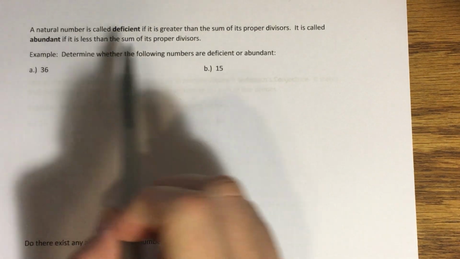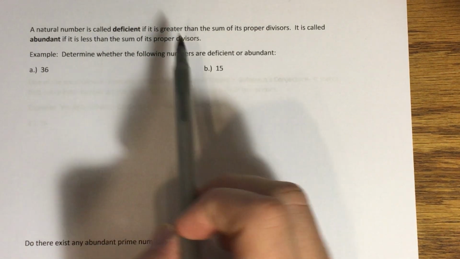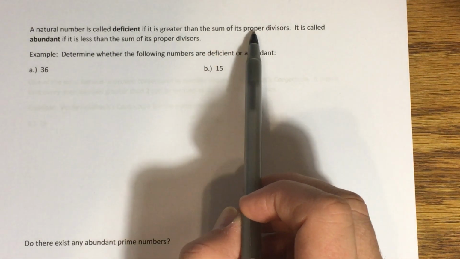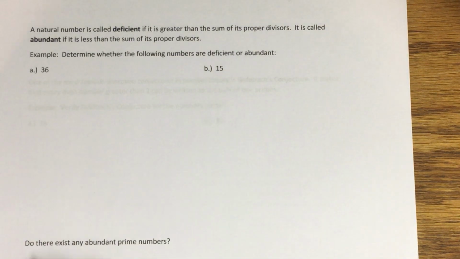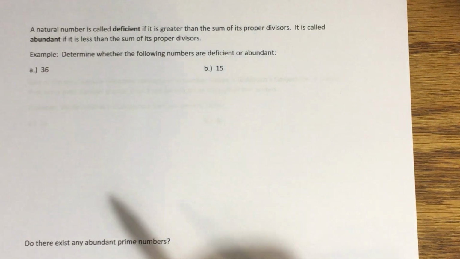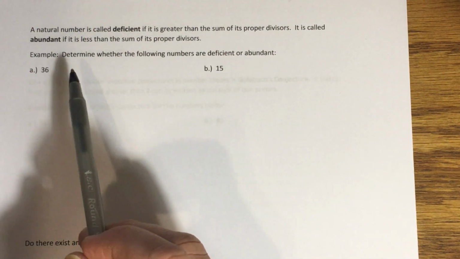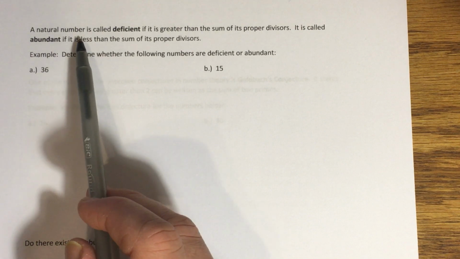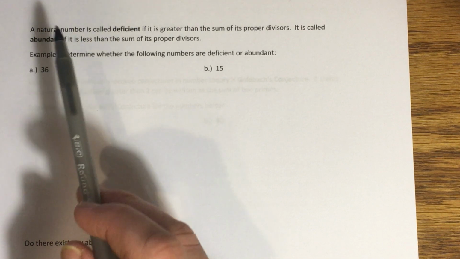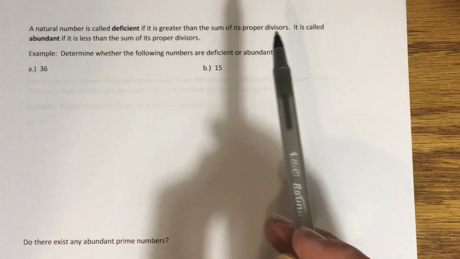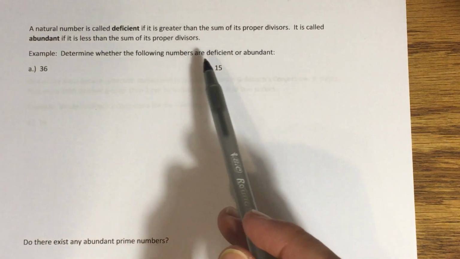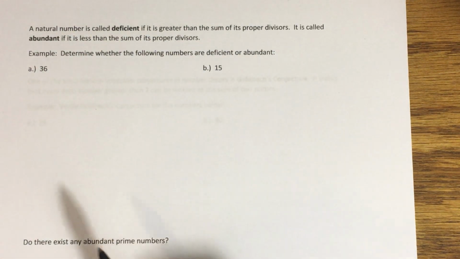We say that a natural number is deficient if it is greater than the sum of its proper divisors, and we call it abundant if it is less than the sum of its proper divisors. After doing an example, I'll help you make sense of why we call these things by these names. First of all, if a natural number is not a perfect number, then it's one or the other of these. Because if it's not equal to the sum of its divisors, then it's either greater than that sum or less than that sum. So that's what these two account for.